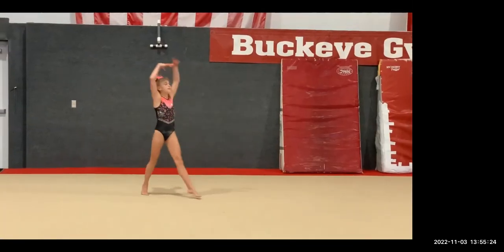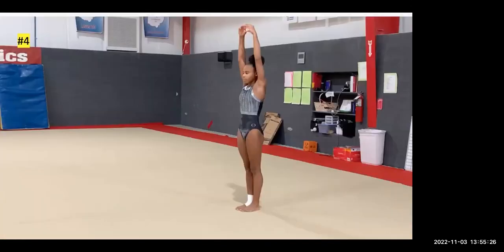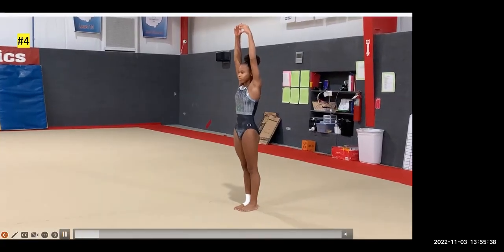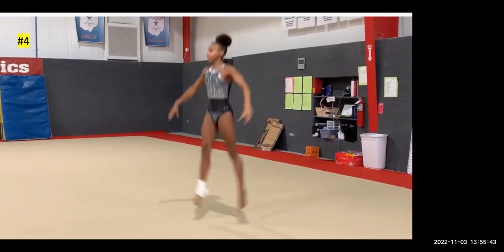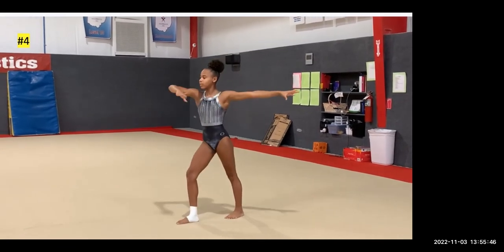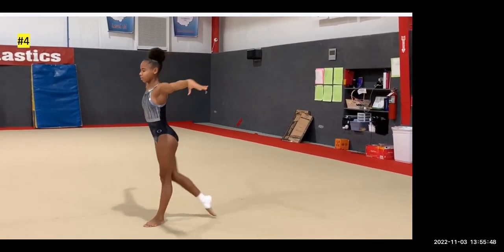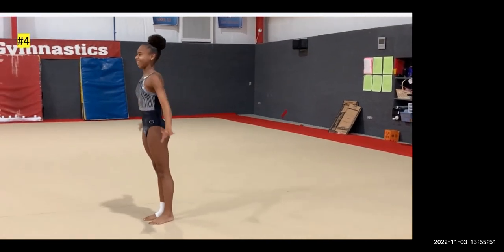Okay, let's go on to sequence 4. So we've already done the salto stretch, we've done the body wave, so now we're starting with the jump full turn. Well, she's happy with herself. I'm not. Oopsie. Okay, let's go through it.